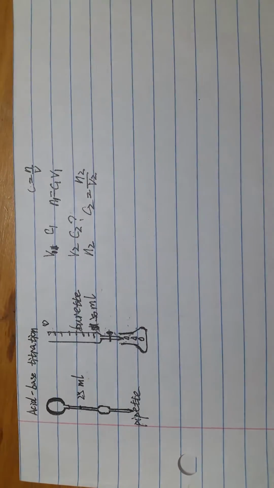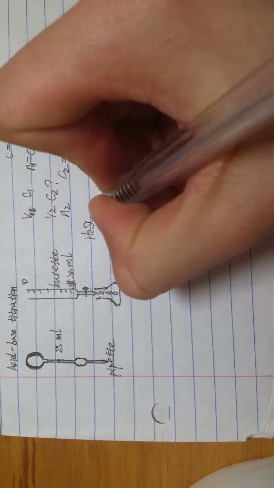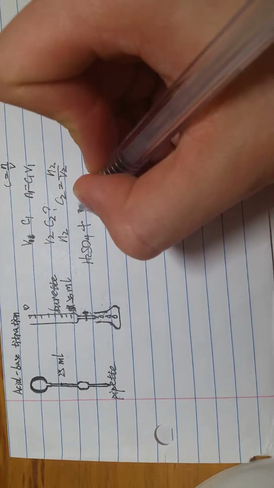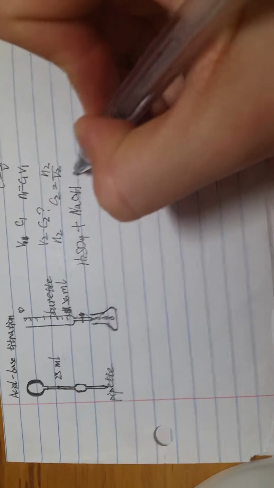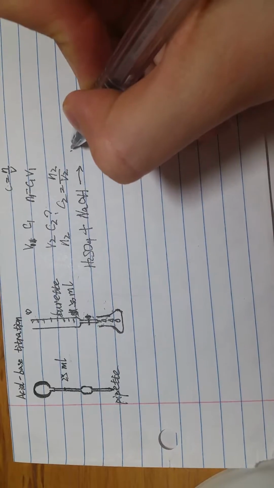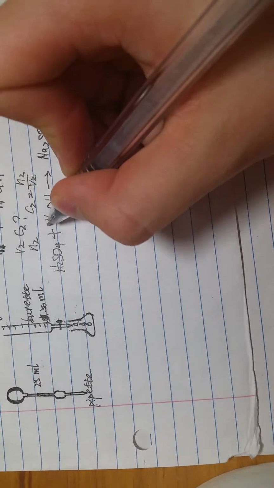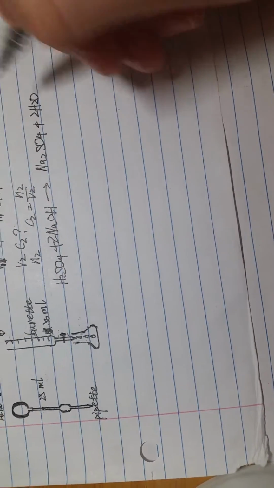Now let's do an example. Say you have H2SO4, sulfuric acid, reacting with sodium hydroxide, and then you need to balance the chemical equation. It would be H2SO4 plus 2 NaOH giving sodium sulfate plus 2 water.